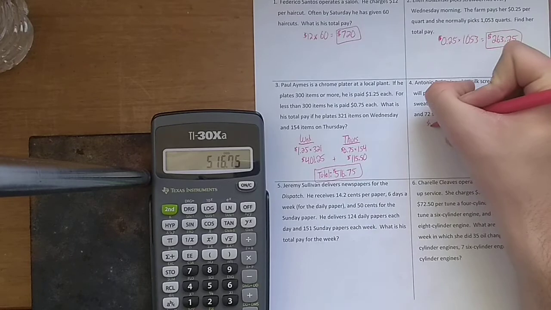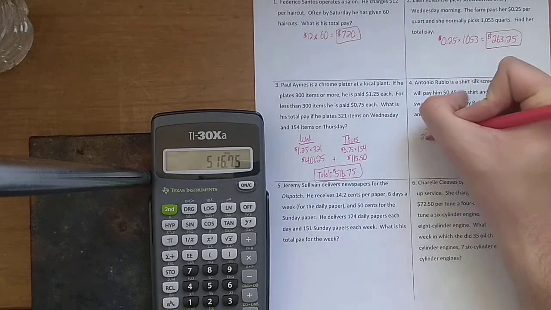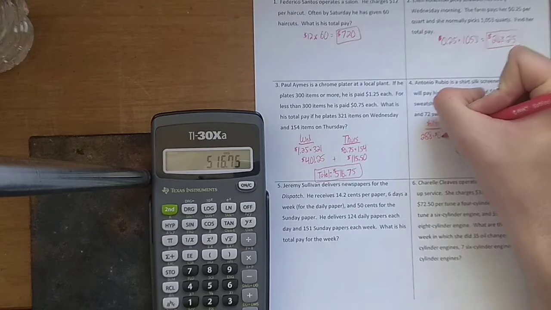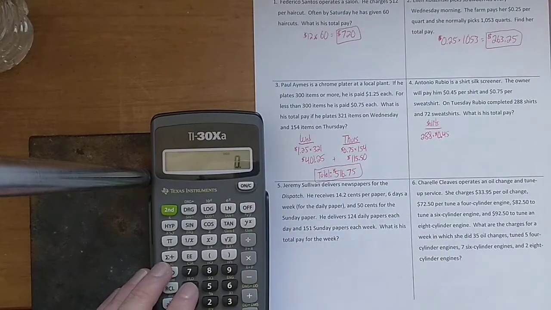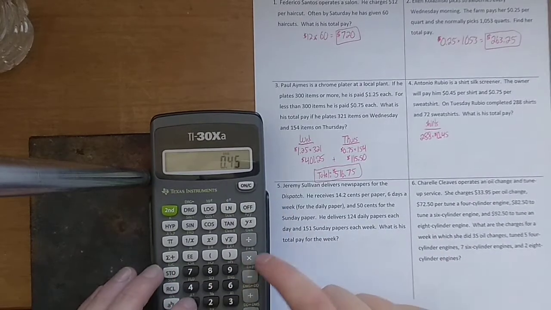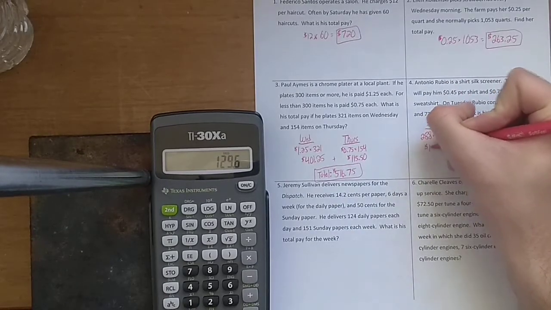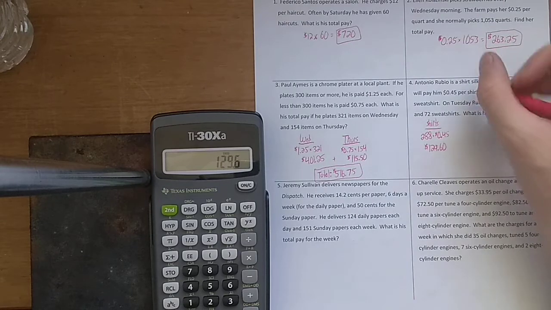So we're going to figure out the pay for shirts first. He did 288 shirts at a rate of 45 cents per shirt. Make sure when you say 45 cents that you don't type in just 45, you've got to type in 0.45 multiplied by 288. That's $129.60 just in shirts.